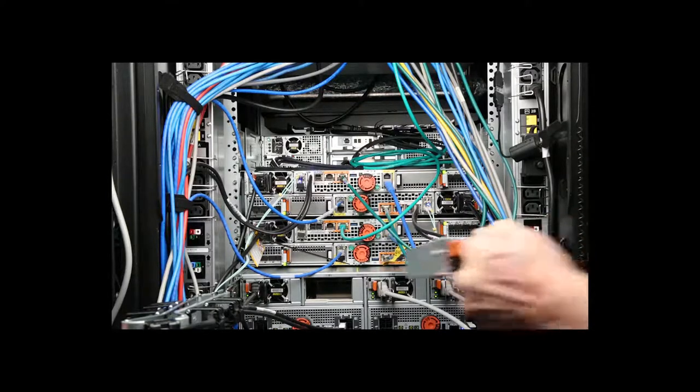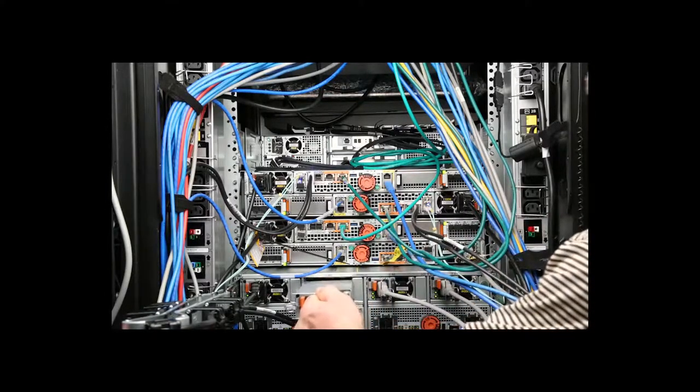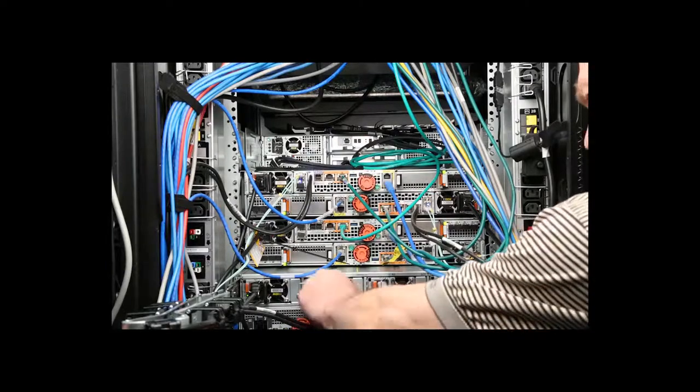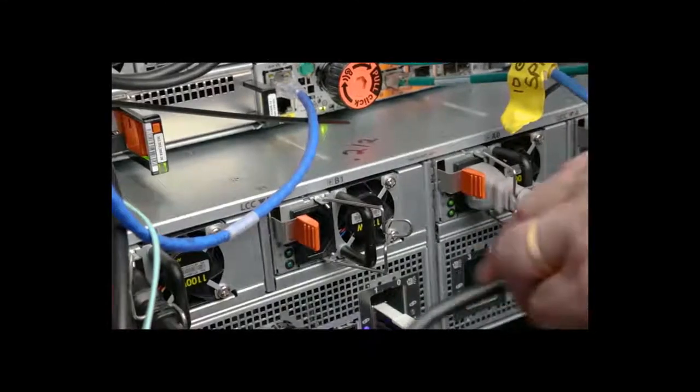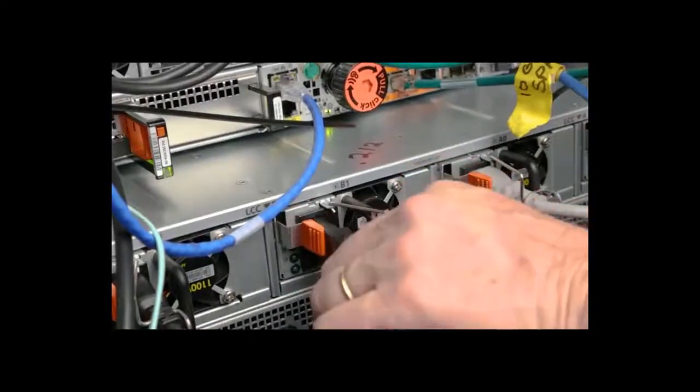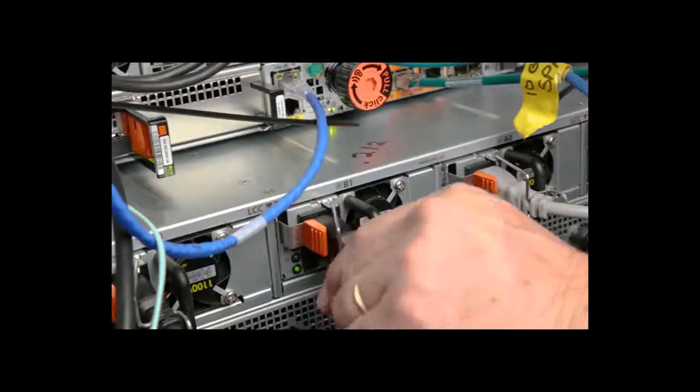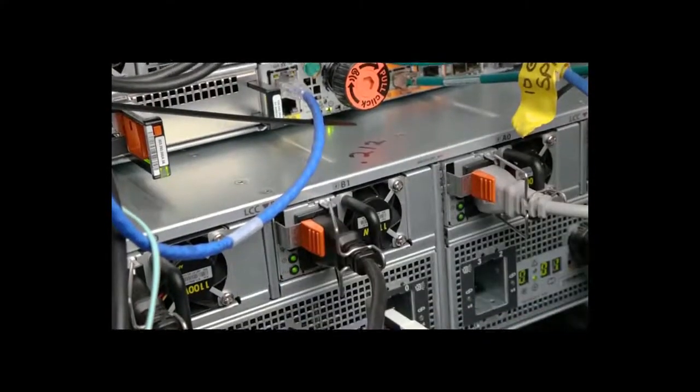The system at this time is still operating with the failed supply. You take the new replacement supply, you push it on in. You're going to hear a little click. Make sure it's seated properly, and then you're going to cable it back up and put your bail back to secure the AC power cable.